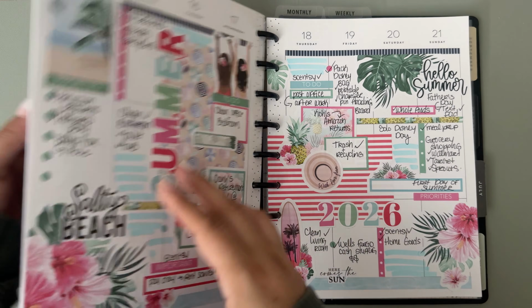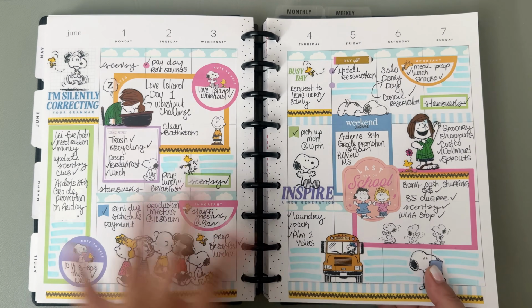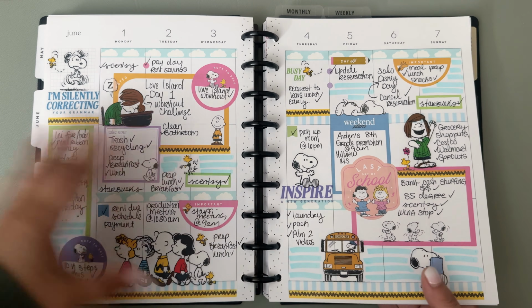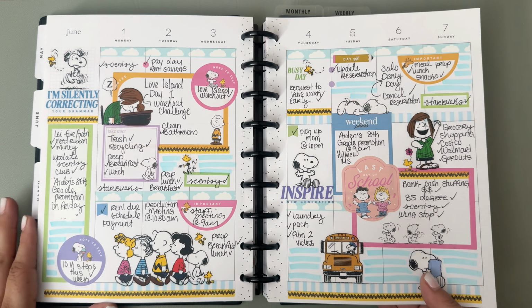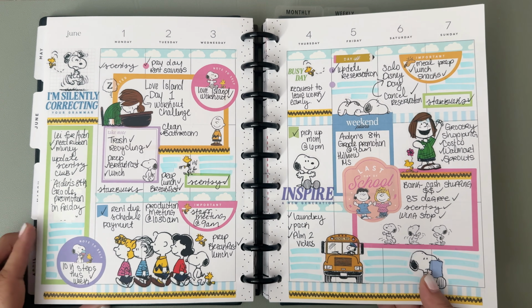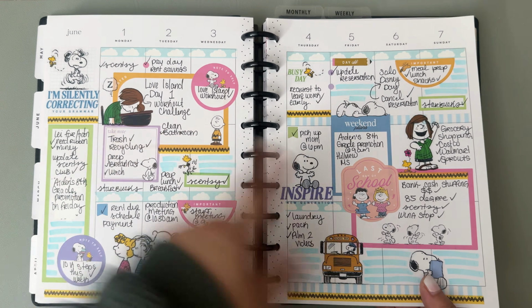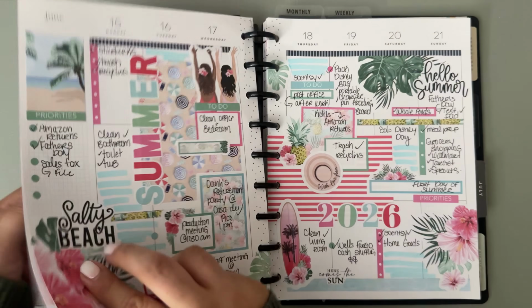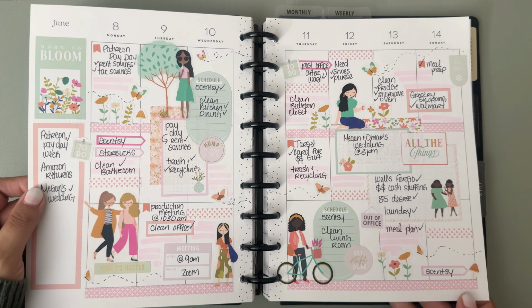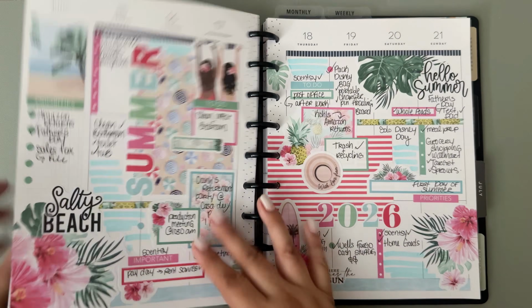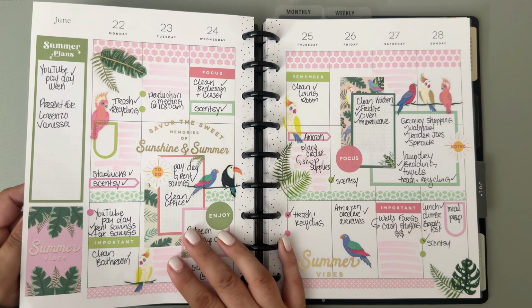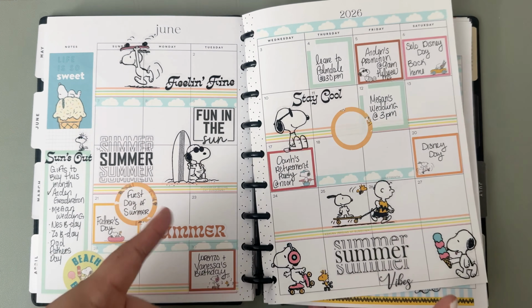Honestly, I really do like this one because this was a special week for my family since my nephew promoted, and he's going to be going to high school now, which is crazy. And this one was a lot of fun to make. I actually really liked all these spreads. I mean, I love Squad Girls too. And then the birds. Oh no. Even the monthly was really good.